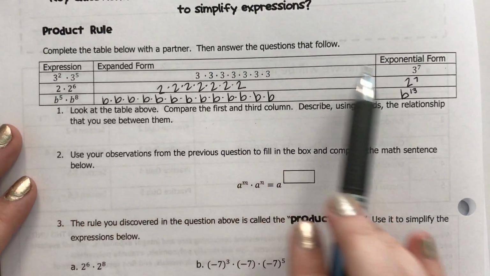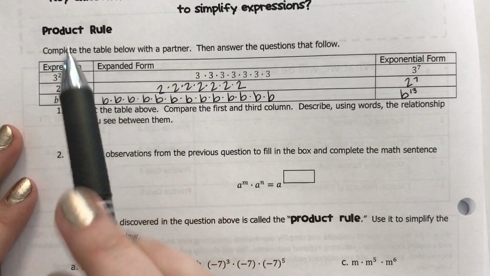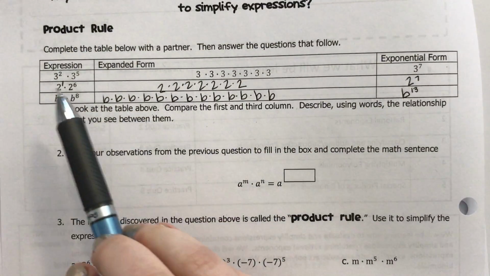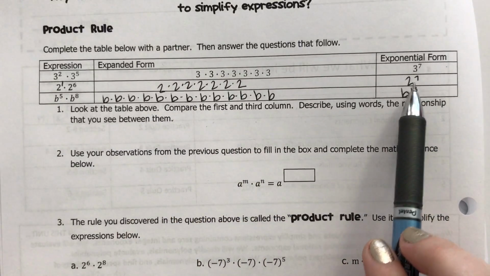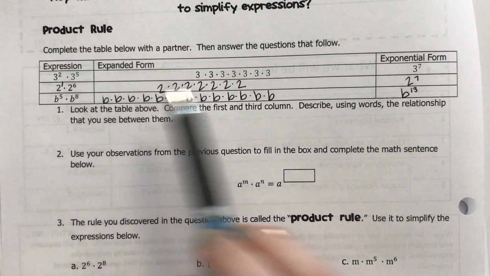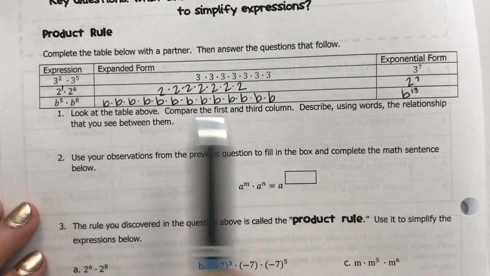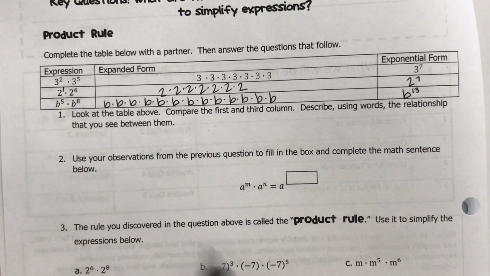2 plus 5 is 7. This is 2 to the 1, right? Because it's just 1, 2. 1 plus 6 is 7. 5 plus 8 is 13. So compare the first and third column. Describe using words the relationship that you see between them.